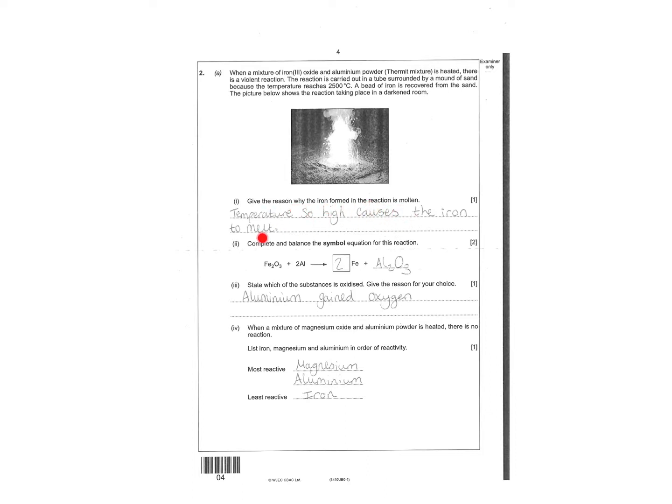Give a reason why iron in the reaction is molten. The temperature is so high so it causes the iron to melt. This is really easy. You've got 2 ions on this side, so you need 2 ions, okay. Aluminium then forms aluminium oxide, so you need to give the chemical equation for that again. If you needed to, use the table of ions, so it would be Al2O3 plus O2 minus.